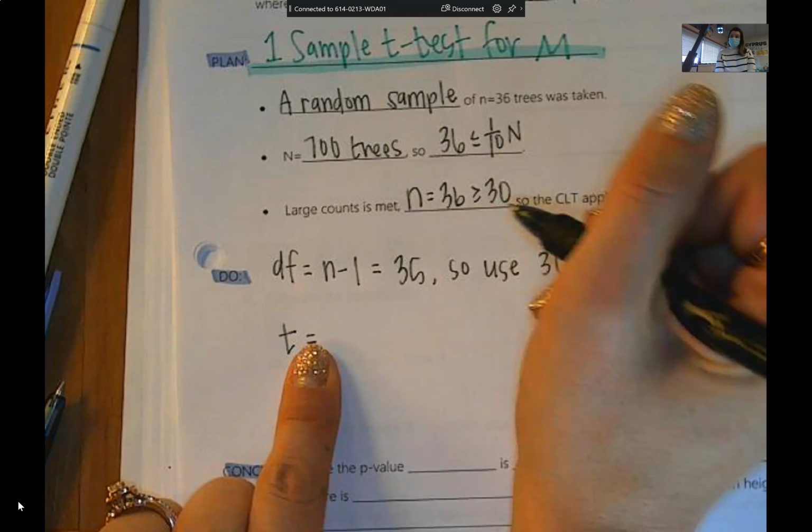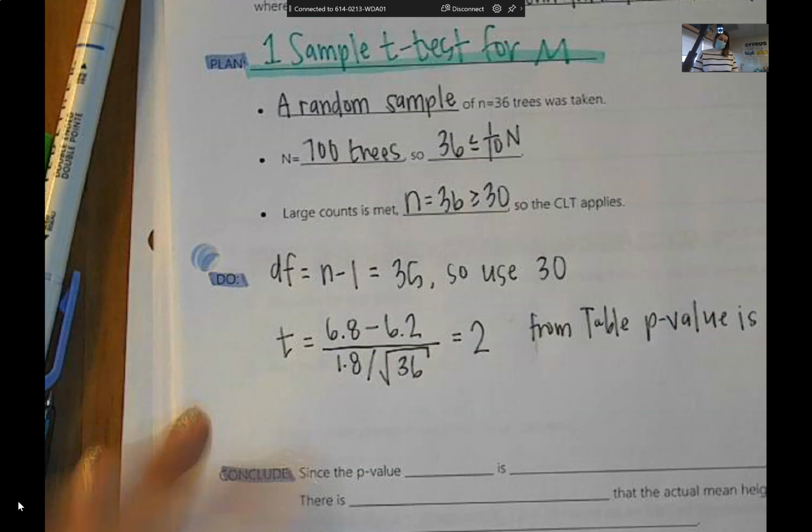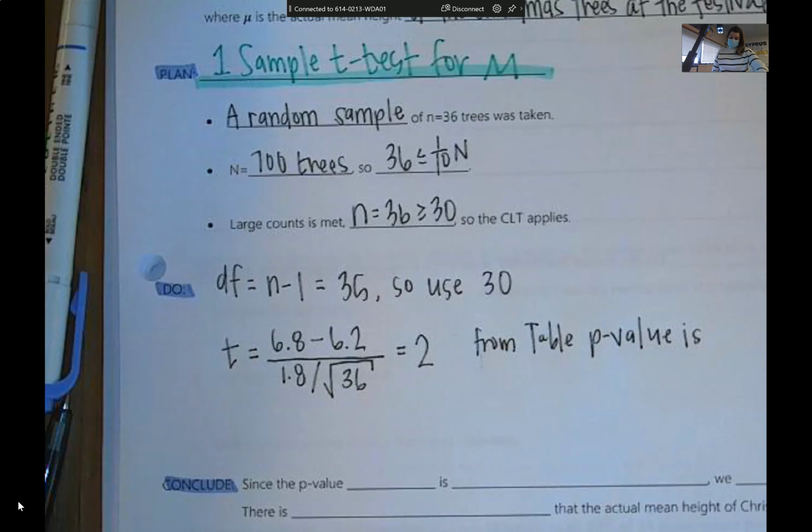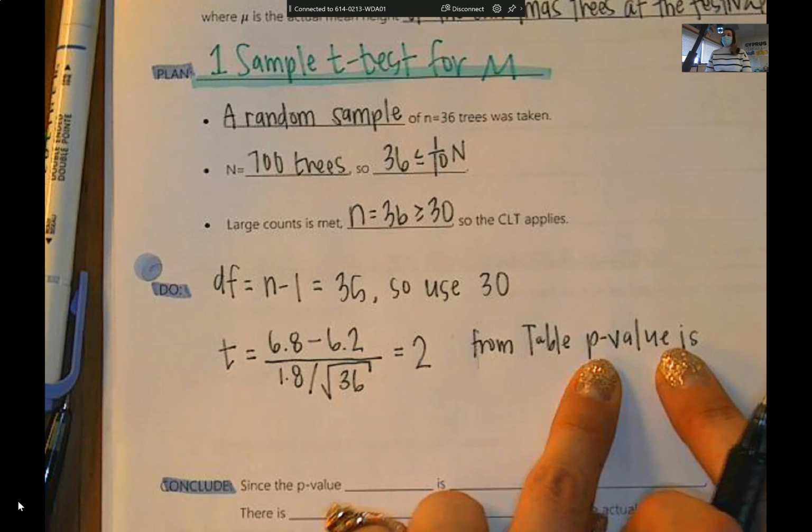So if I use the table, so from table, p-value is, well, this is the same as our last problem.